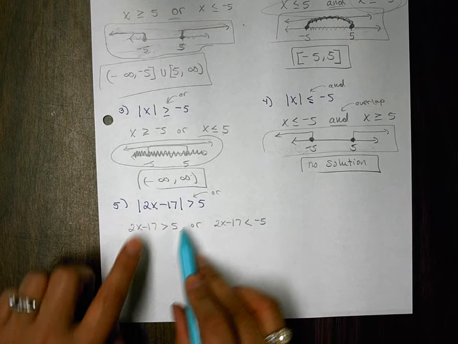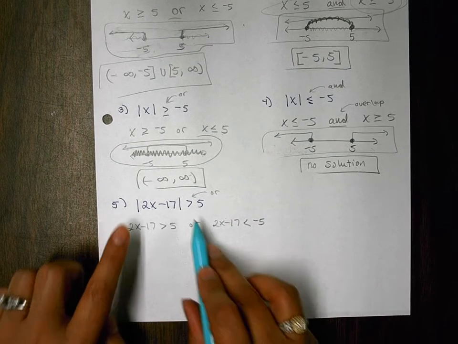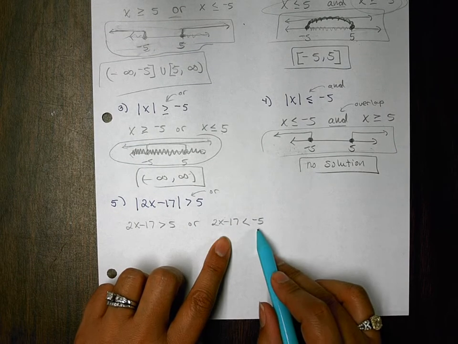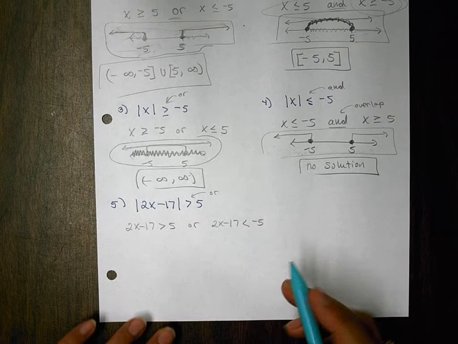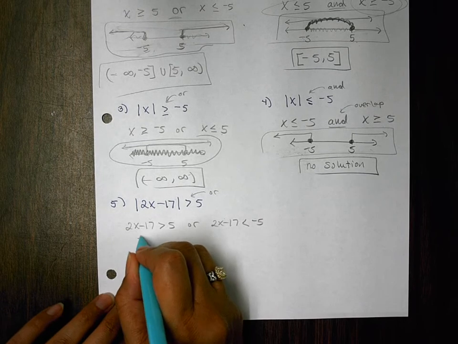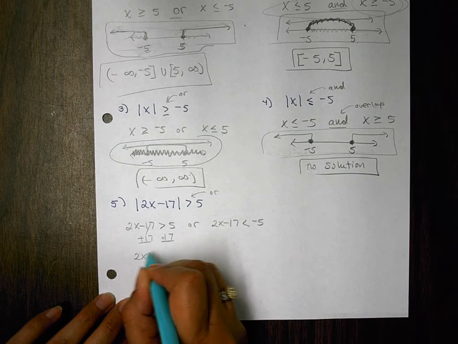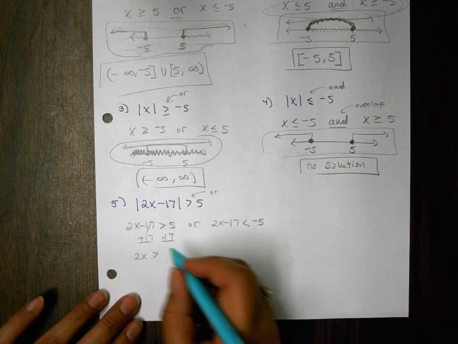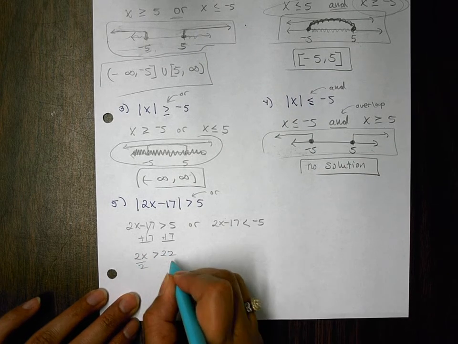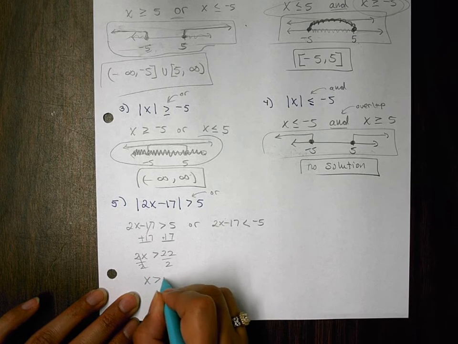Exactly as it is without the absolute value, and then you flip the inequality and change to the opposite. All right, add the 17. 2x is greater than 22. Divide by 2. X is greater than 11.